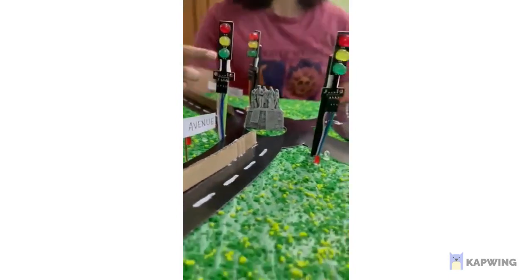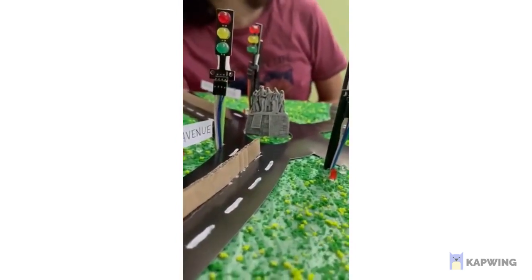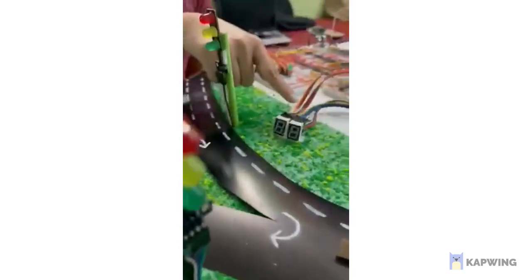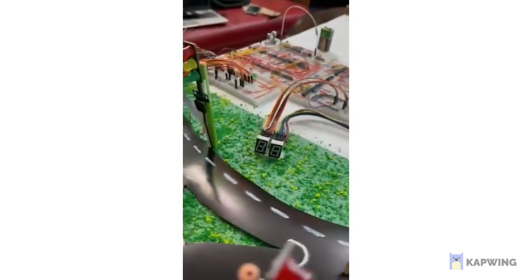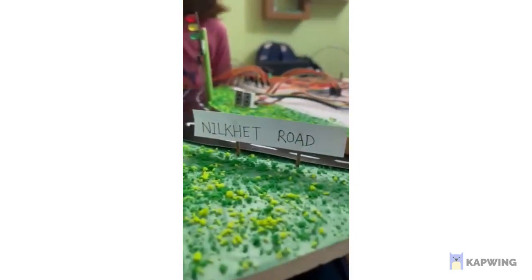We have also successfully implemented lights with different durations. Red and green stay longer in time than yellow. We have implemented a 2-digit display where the display is synced with the first signal. The first signal is at Shamsun Nahar Road. The second signal is at Sohrawardi Uddan Road. The third signal is at Kazi Nazrul Islam Avenue and the fourth signal is at Nilkhet Road.